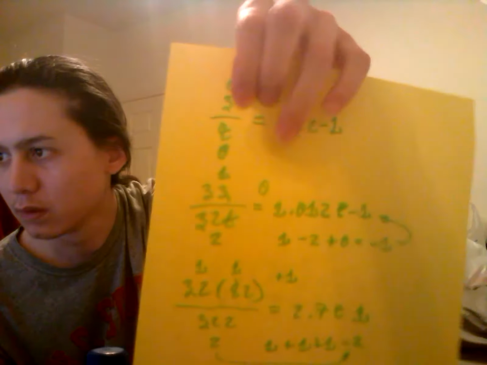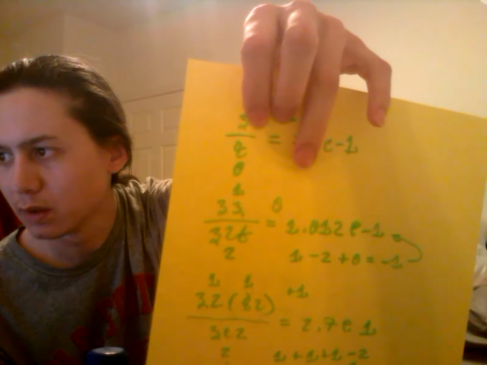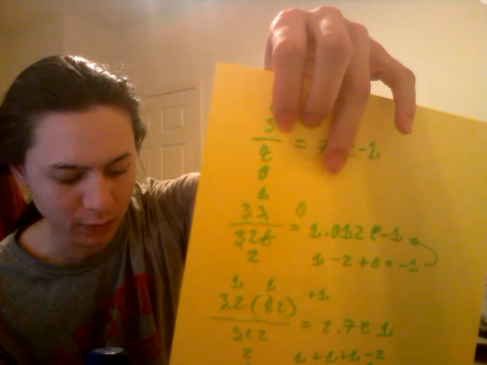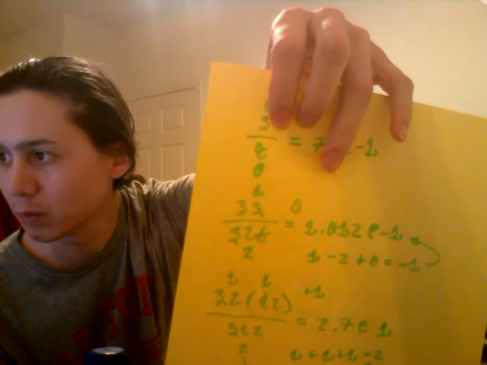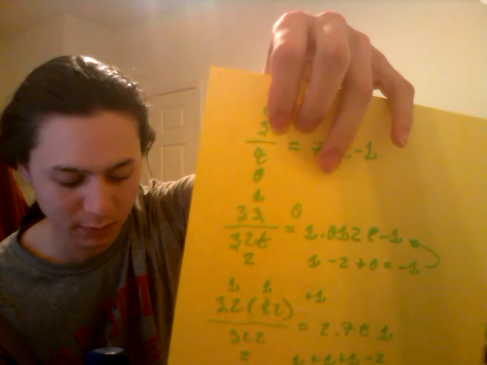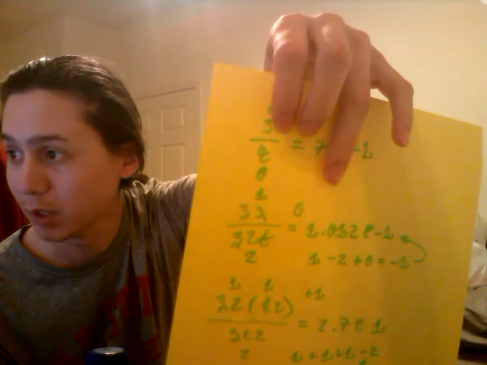That's 1.01 E minus 1. So in the middle there, what the calculator got was 1.012, and this is 1.012 E minus 1, and the calculator agrees. The middle one is correct. Now the last one, 32 times 82 divided by 3E2.